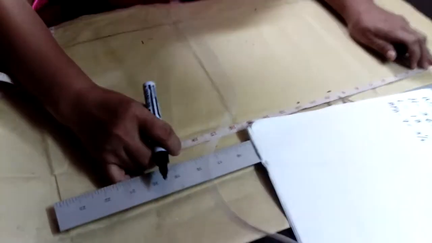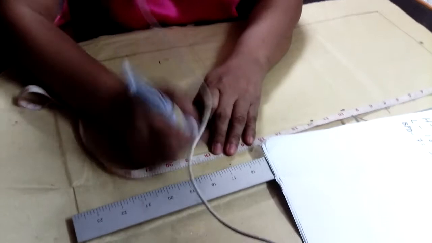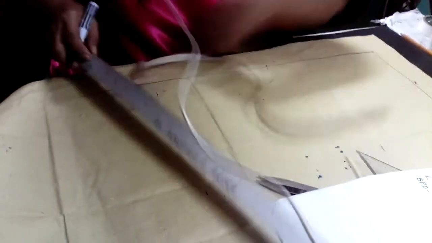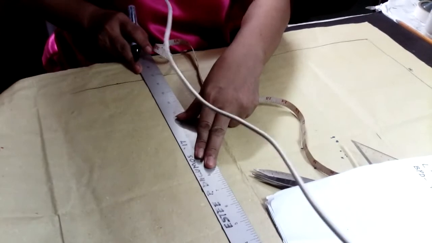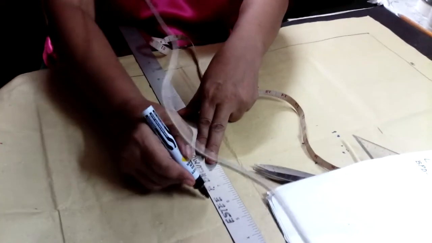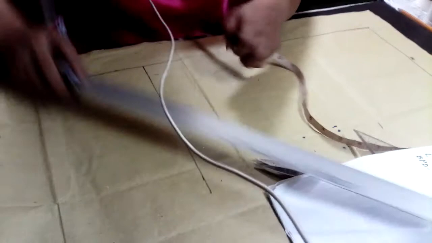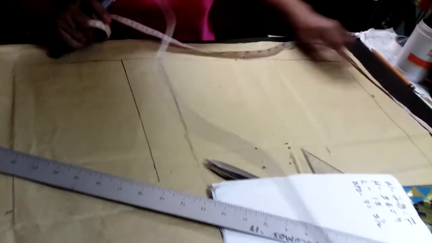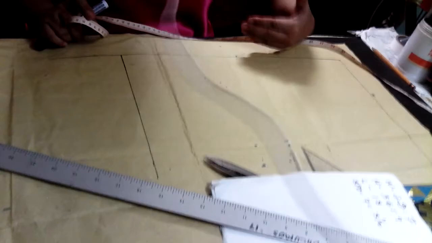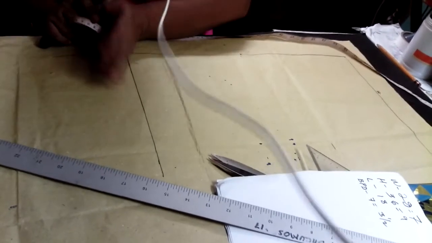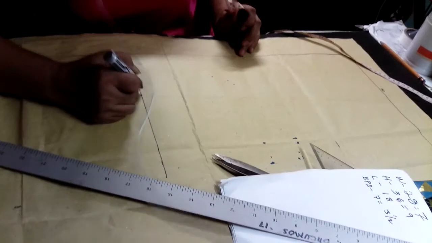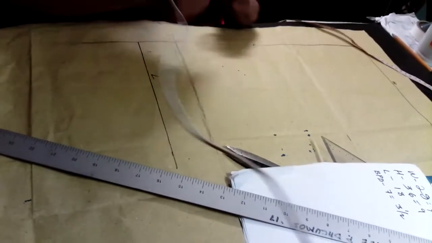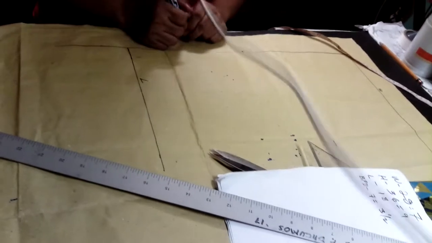We measure twice so that it is a straight line, and then draw the line. So, we now have our fundamental lines: the top line, left line, and the bottom, which will be our length. Later we will say which of these will be the length for front and back.